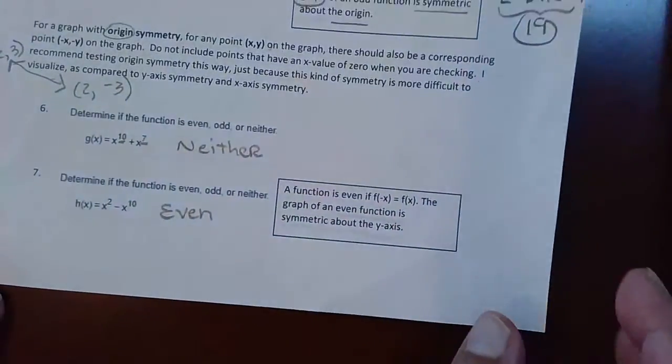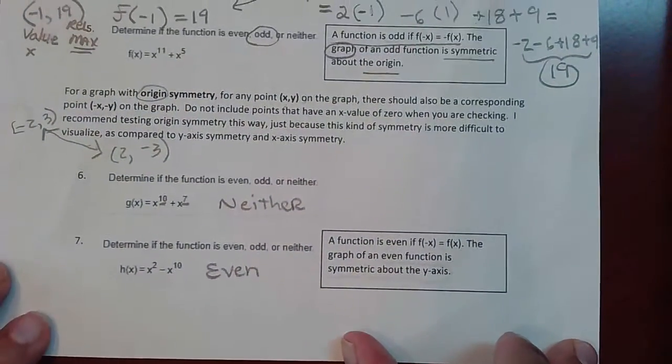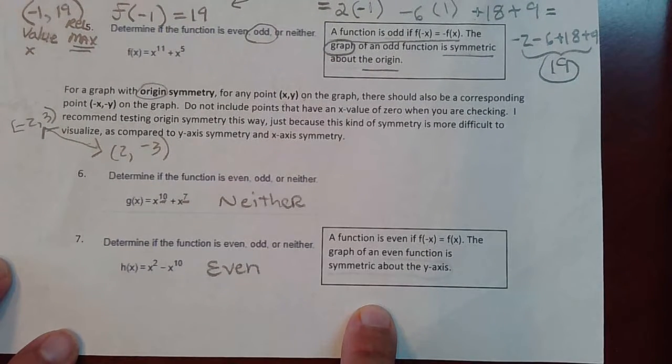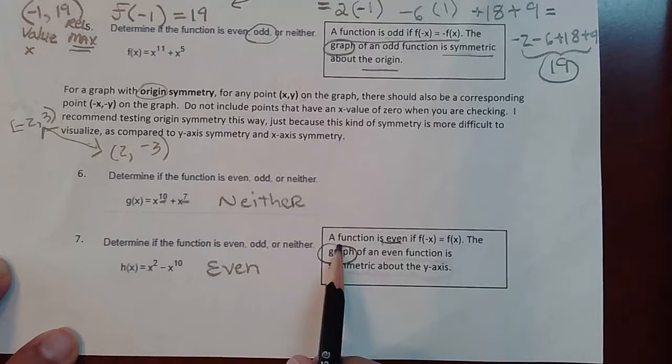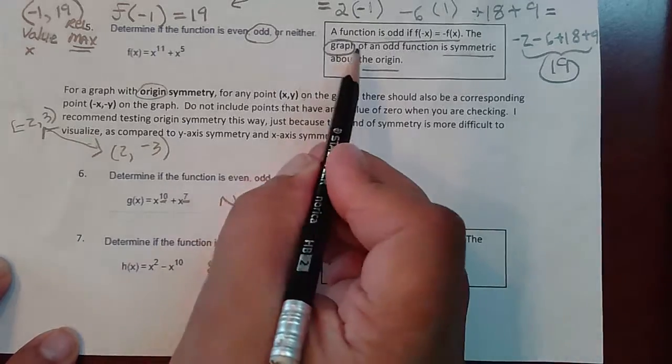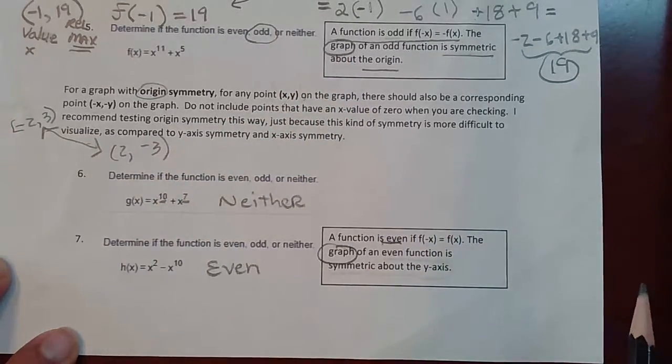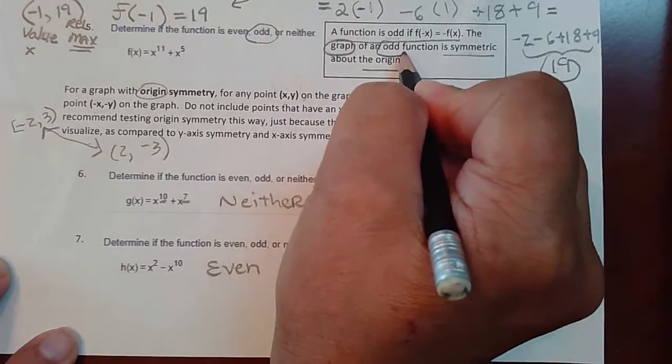So now let's look at... Hey, I also gave you this definition down here in the outlines that you guys have, that when a function is even, this is what's happening graphically. So here we discussed what it means in the graph if it has origin symmetry. And if the function is even, it should be symmetric with respect to the y-axis. This is when the function is odd.